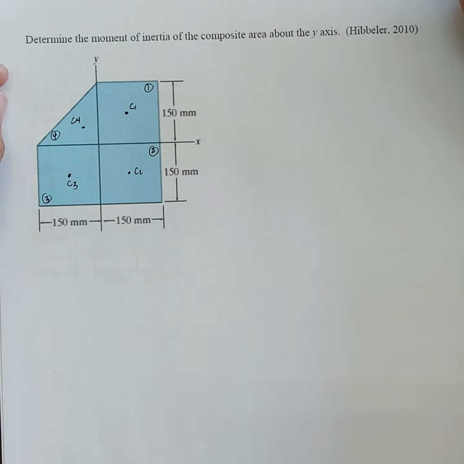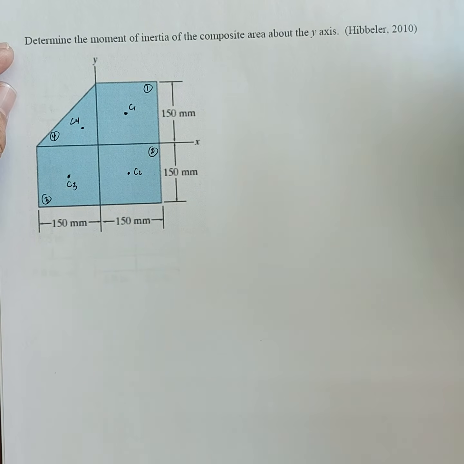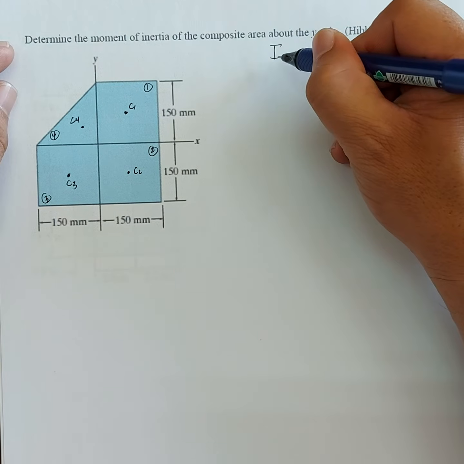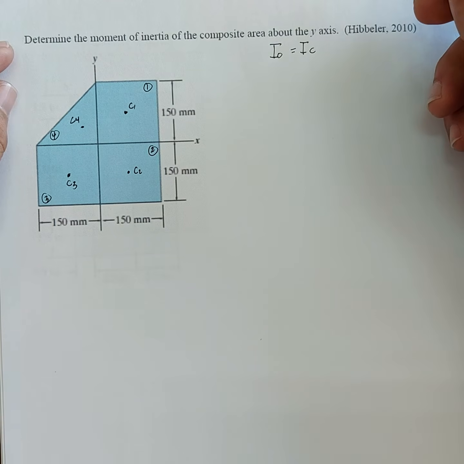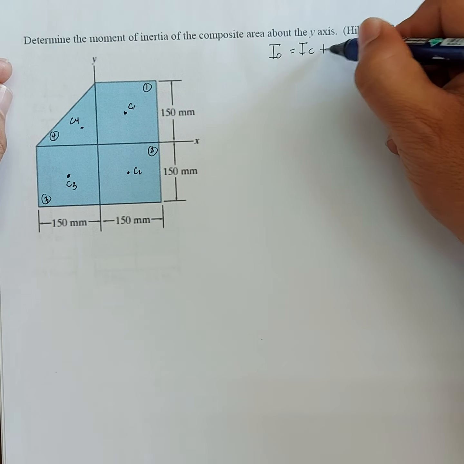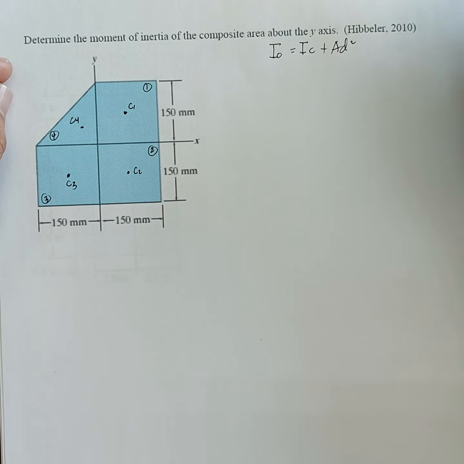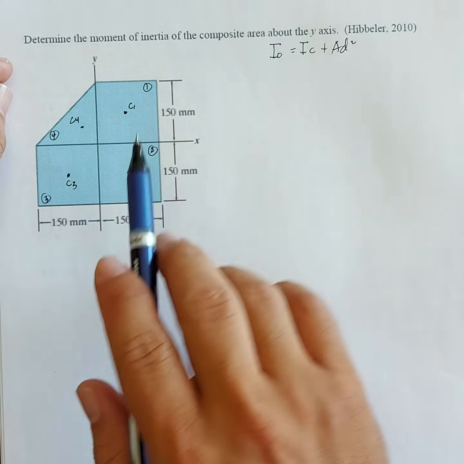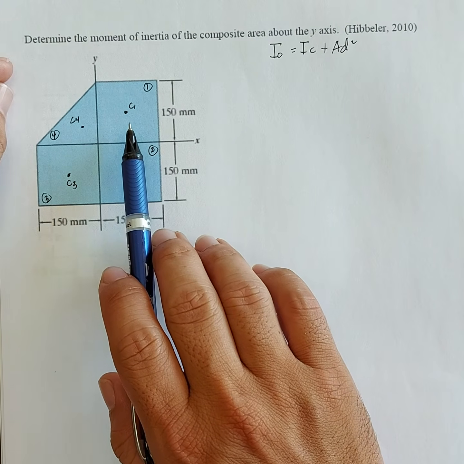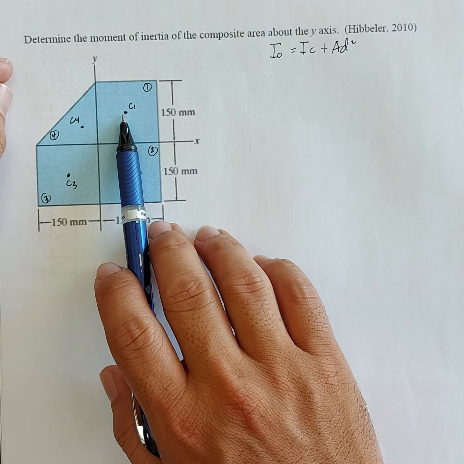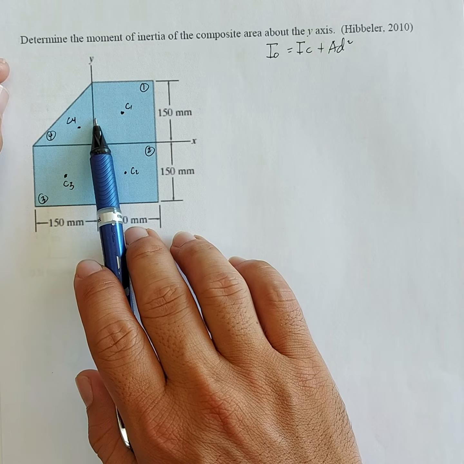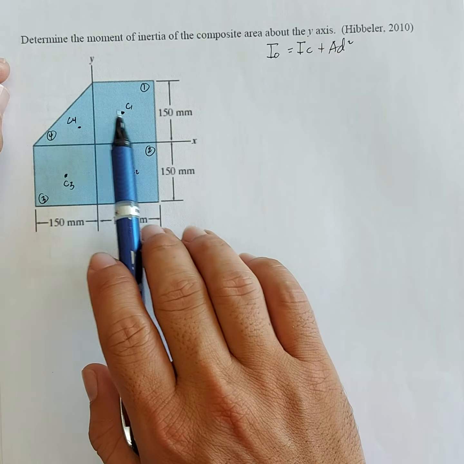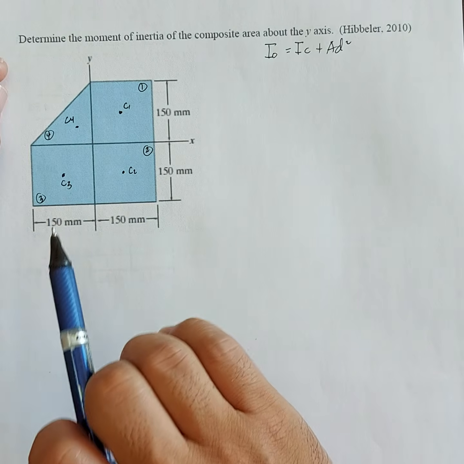Okay? So, ang gagawin natin sa transfer formula, ano ba na ulit yung transfer formula or yung parallel axis theorem? IO is equal to IC, yung centroidal moment of inertia ng isang section, okay, plus AD squared. Okay? So, which means na ang bawat moment of inertia, yung centroidal moment of inertia ng bawat shape na ito, i-transfer natin dito sa may y-axis. Okay? Transfer natin yan about the y-axis.